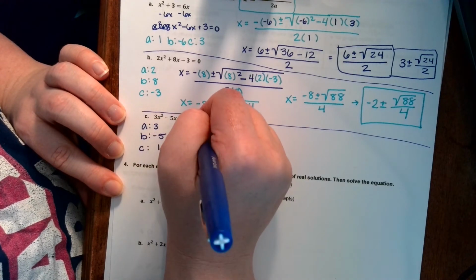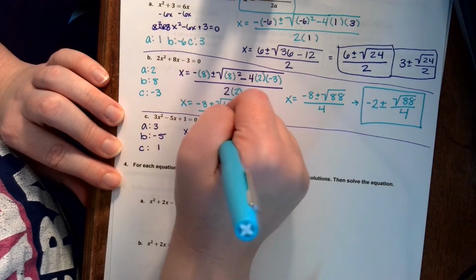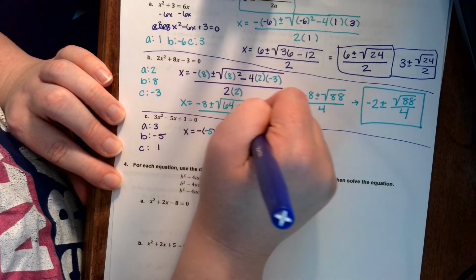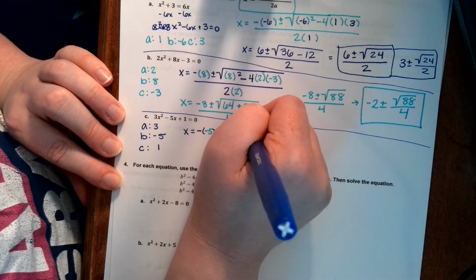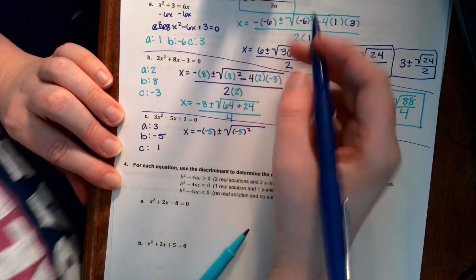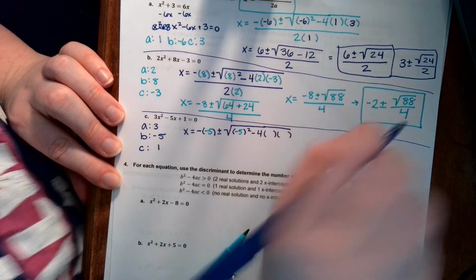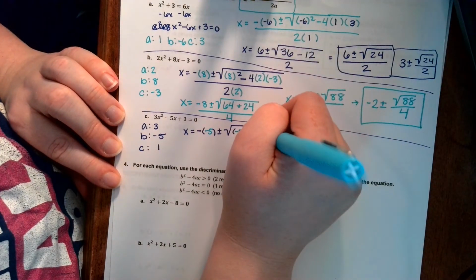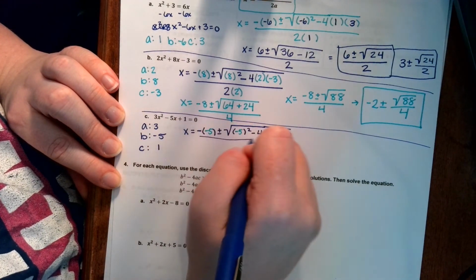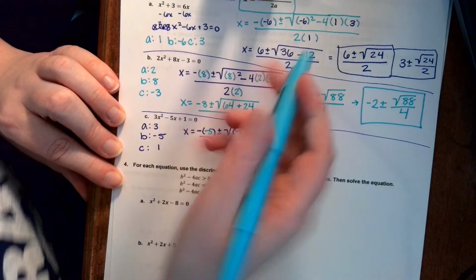X equals negative b, and b is negative 5, plus or minus the square root of b squared, so it's negative 5 squared, minus 4 times a times c. A is 3, c is 1. And that's all over 2 times a, and a is 3.